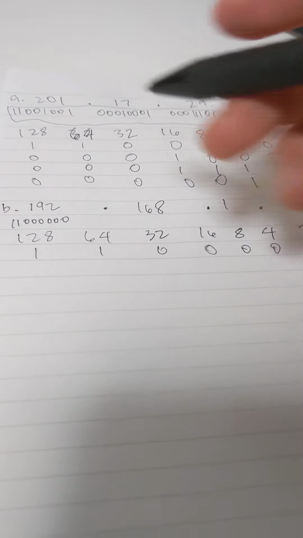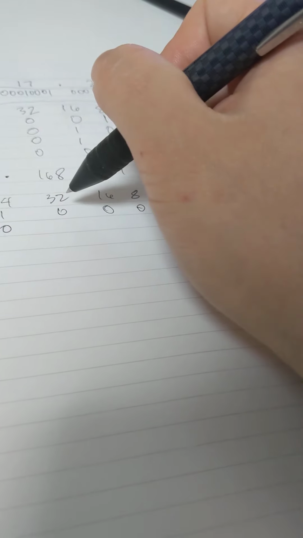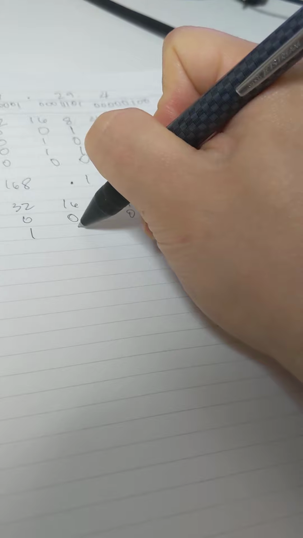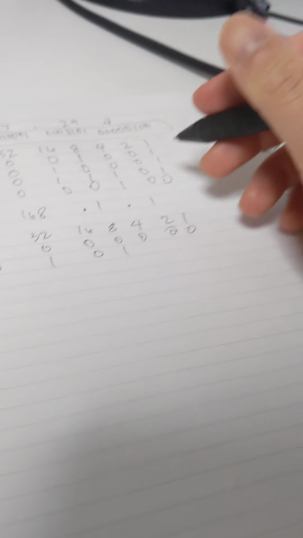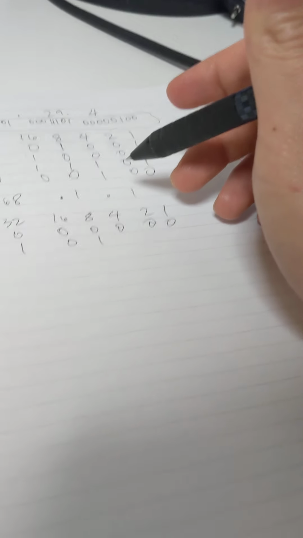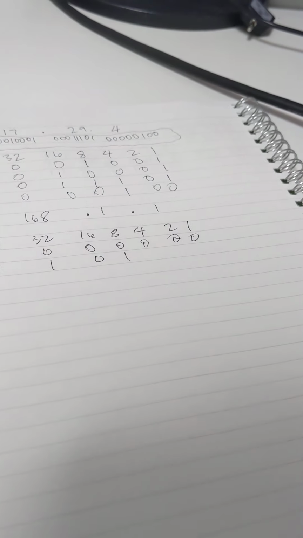So for 168, we can use 128, but we can't use 64 because it's 192. It'll be too big. Plus 32 would be 160, so we can use it, but we can't add 16, but we can add 8, so that would make it equal to 168. Okay, so we can't use these things anymore. So the answer is 1 0 1 0 1 0 0 0.